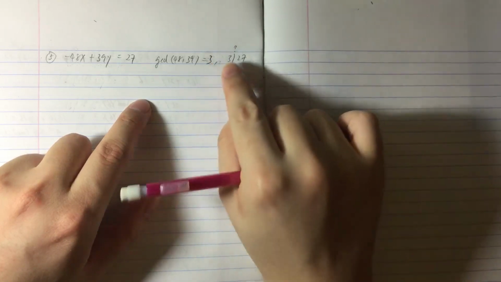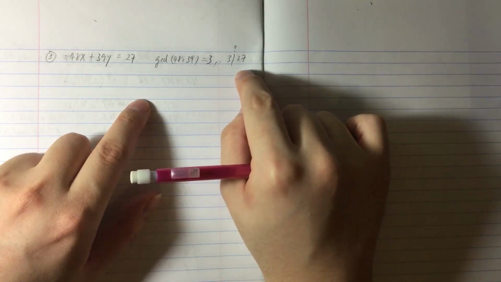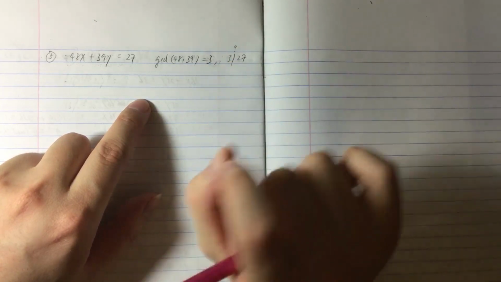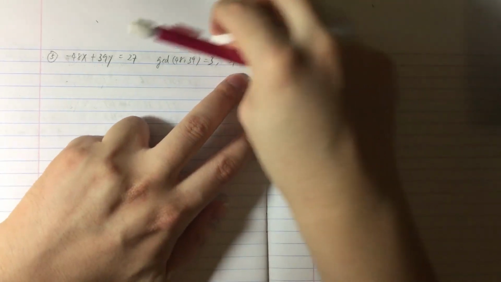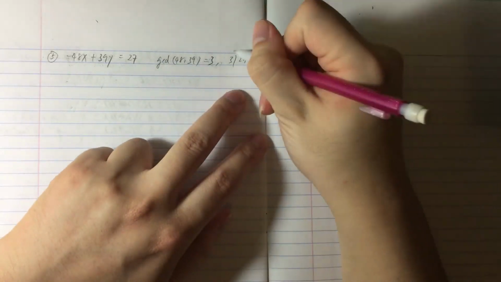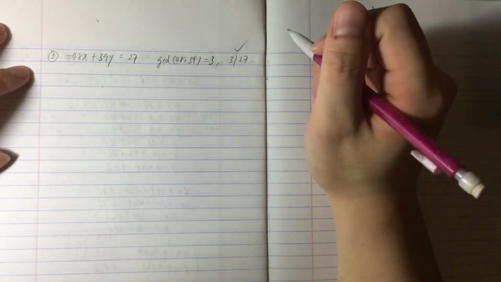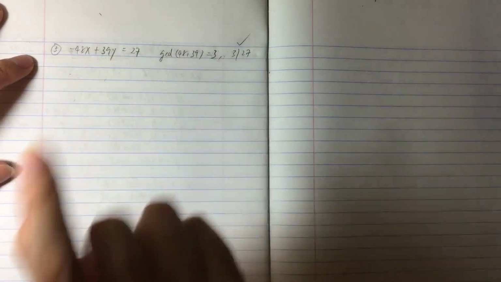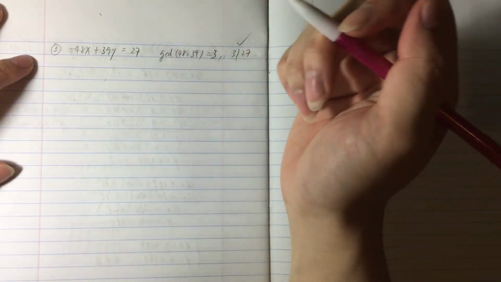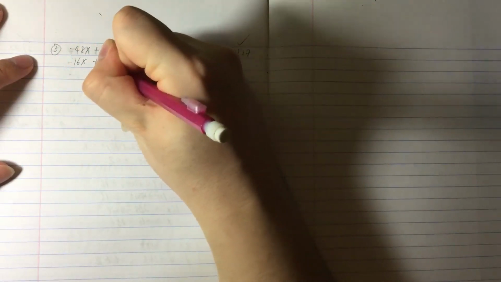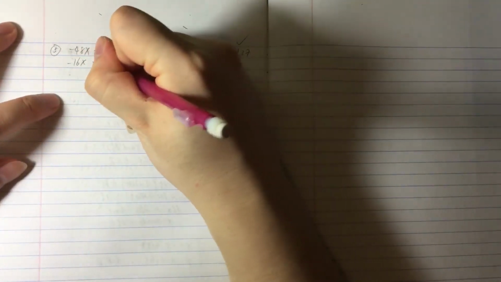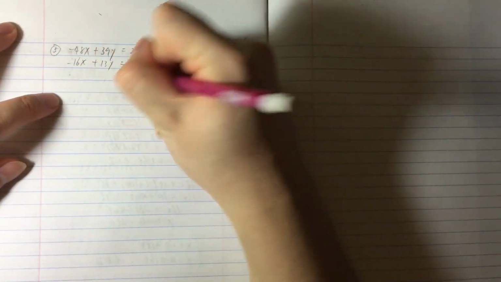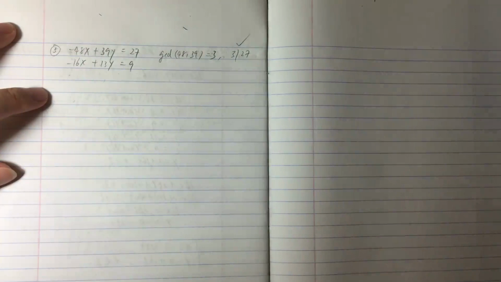Let's check. Does 3 divide 27? We know that 3 times 9 is 27. So yes, 3 divides 27. Then I can divide both sides by 3 and get a new equation. If I divide both sides by 3, I get negative 16x plus 13y equal to 9. That's a new equation.